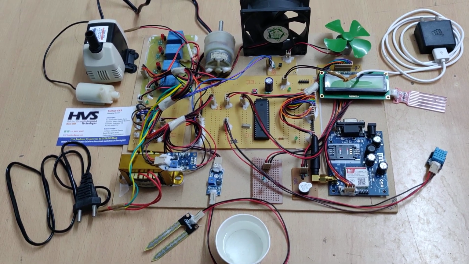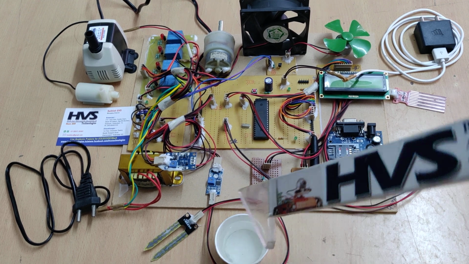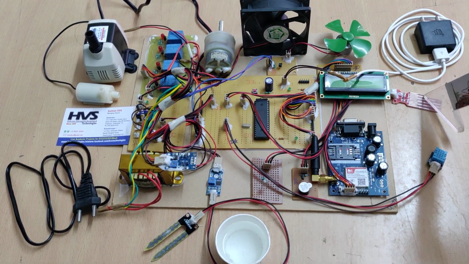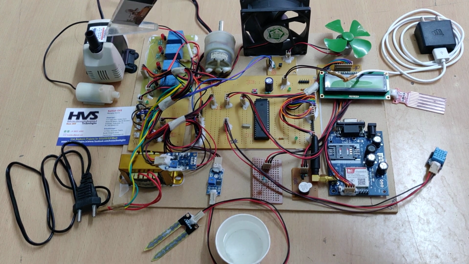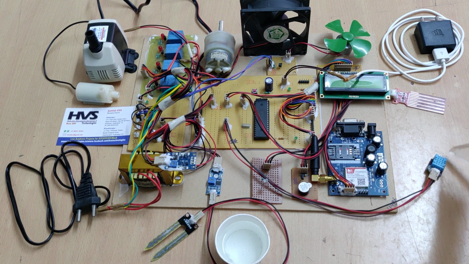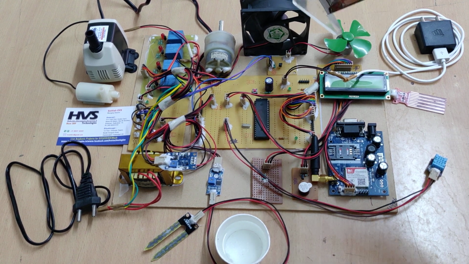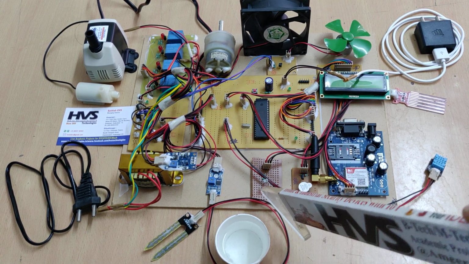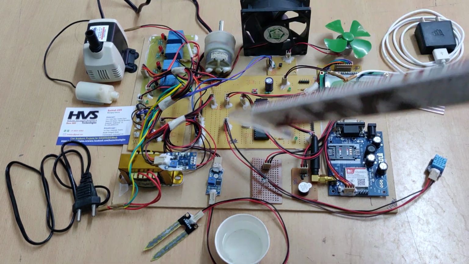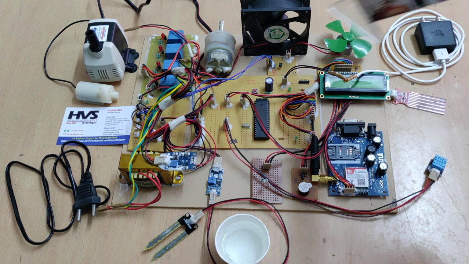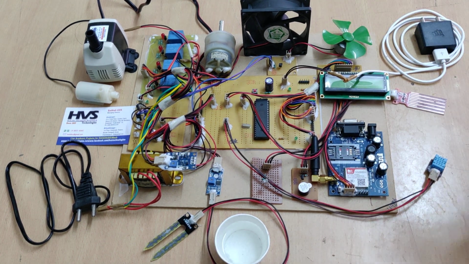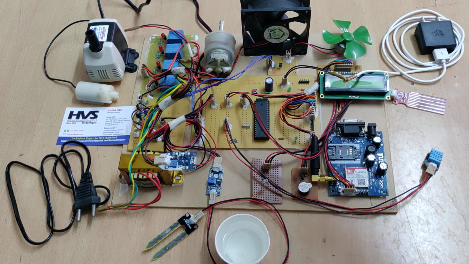So here the controlling is like this: based on the soil moisture sensor input we control the valve, and based on the water level we control the water motor. Based on high humidity we switch the exhaust fan on and off, and whenever the sunlight is increasing the sprinkler motor will get switched on and off, and based on smoke detection the DC coolant motor will get switched on. So based on these input sensors we are controlling the output modules.